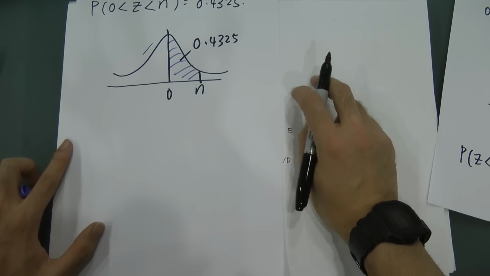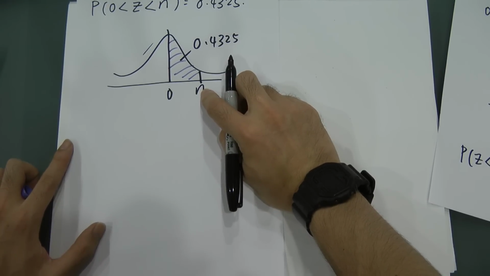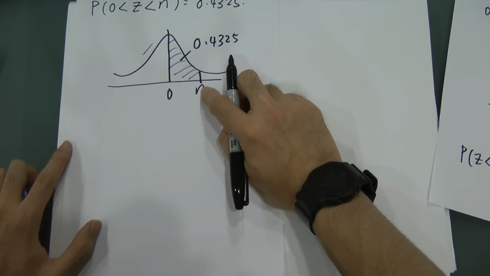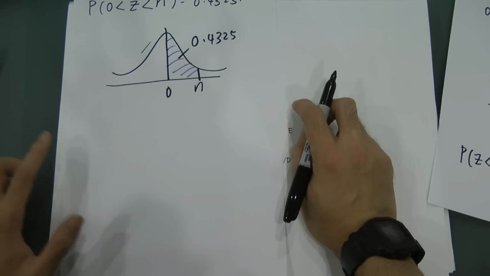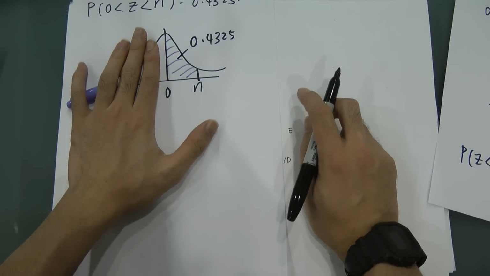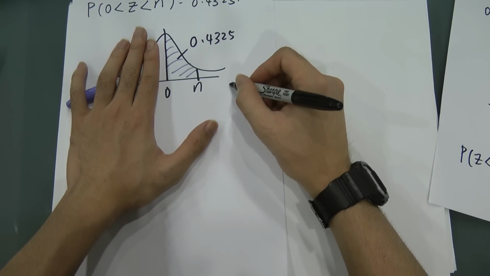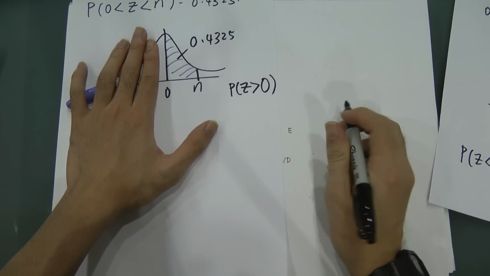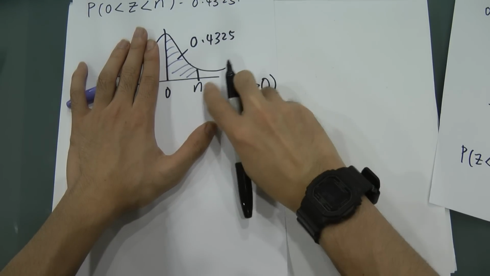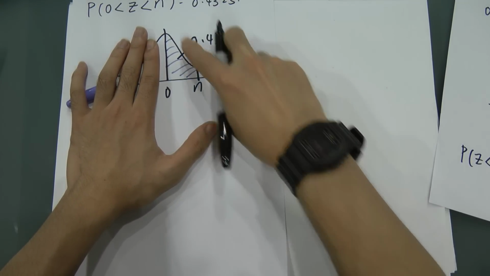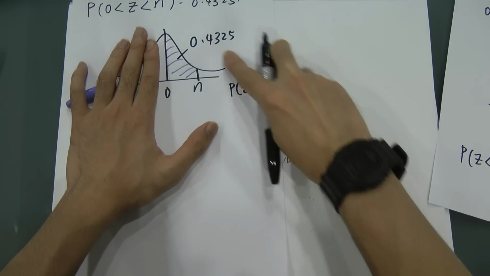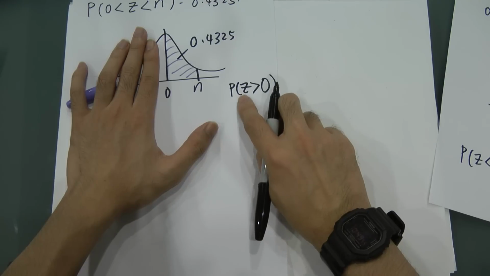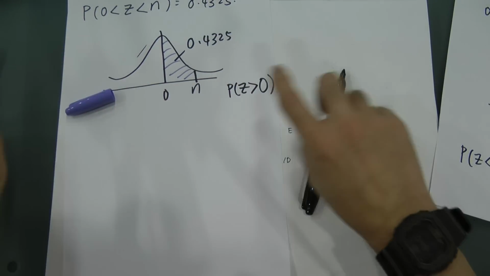Now you want to find the n value. If you straight away find the table, it would mean Z is bigger than n is equal to this value, then you got it wrong. Because the table can only find the probability for Z is bigger than some value. If Z is bigger than n, this area is not the same as this area, so you cannot find Z is bigger than 0.4325 because this is not true.